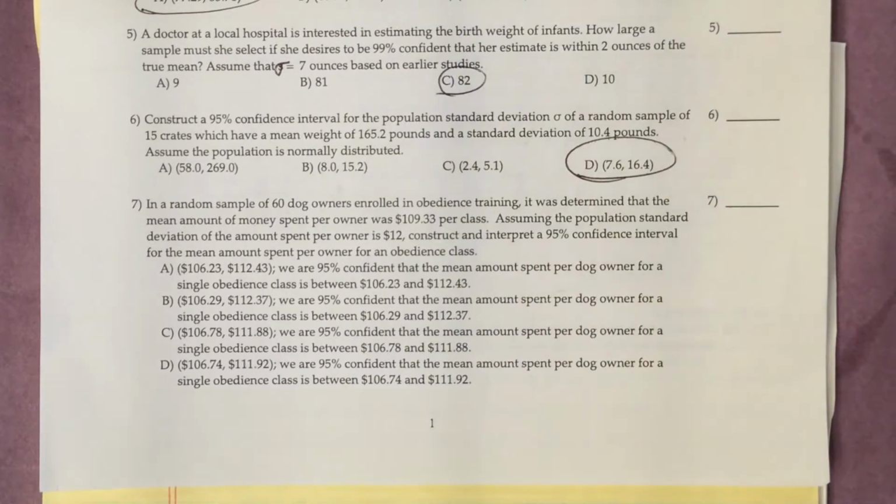Now, it's always in the last sentence that they try to clarify what you should be trying to find in the question. And what they say here in the last part of the sentence is construct and interpret a 95% confidence interval, so that tells you it's a confidence interval, for the mean amount spent per owner for an obedience class. So it's telling you to find the confidence interval for a mean.